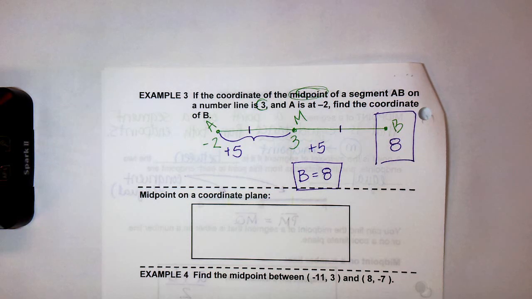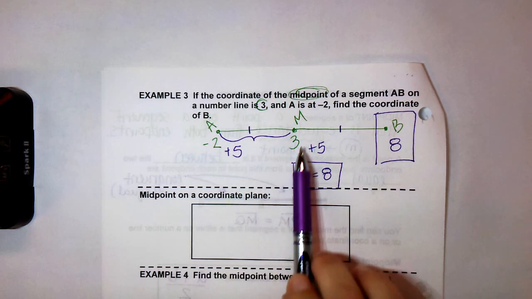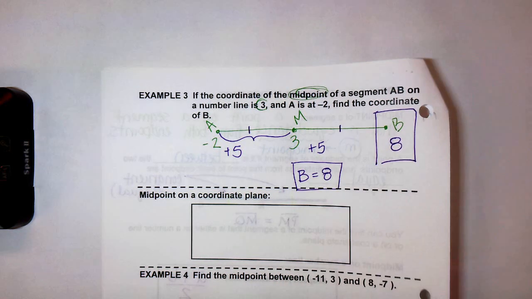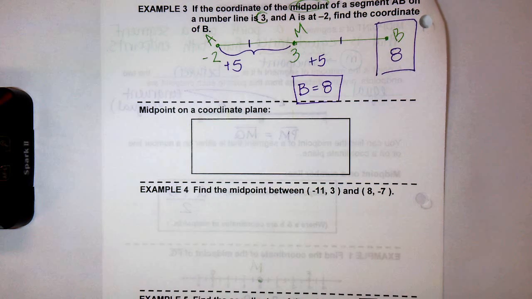You think you can do that? Okay, because you have to read. When they give you the midpoint, you have to do it this way. When they give you the endpoints, you add and divide by 2. Okay, we're going to keep going. I know, it's a lot of stuff. It's Thursday. I got it.